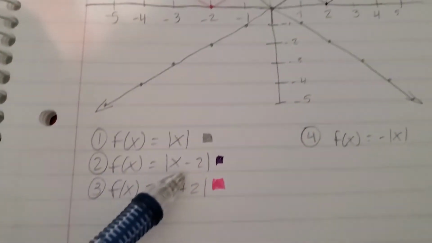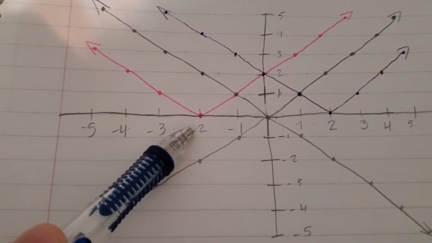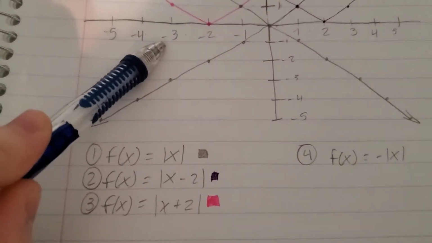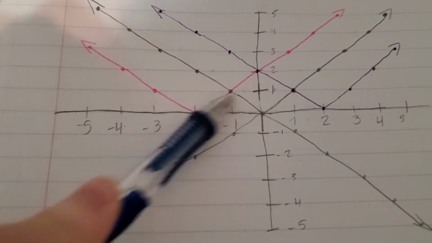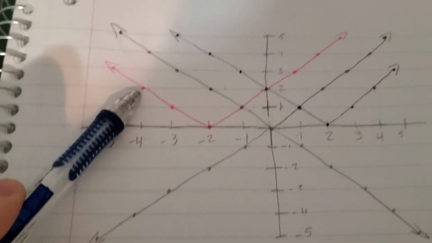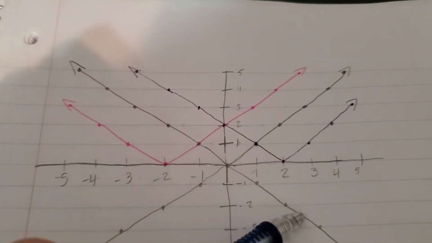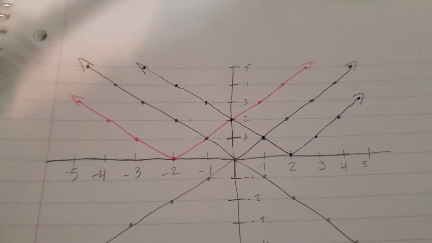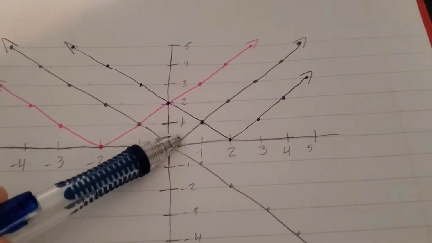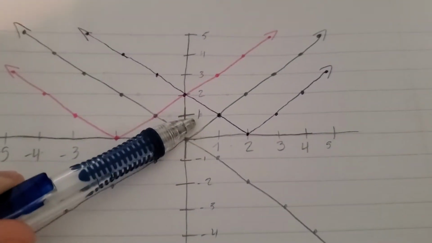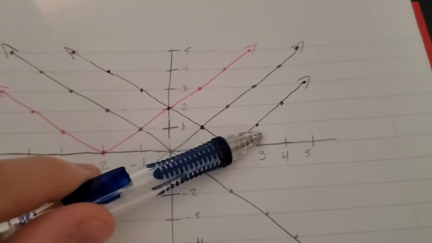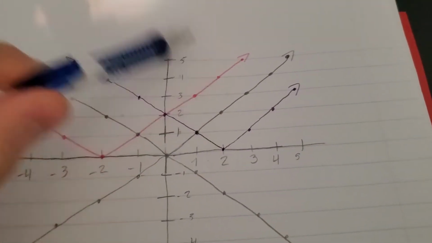Negative 2 plus 2 is 0, absolute value of that is 0. Negative 3 gives you negative 1, whose absolute value is 1, negative 4 gives 2, and negative 5 gives 3. Now obviously this continues on, but since I hand drew, I didn't have much space, I just stopped at 5. Same thing over here. 1 plus 2 is 3, 2 plus 2 is 4, 3 plus 2 is 5.